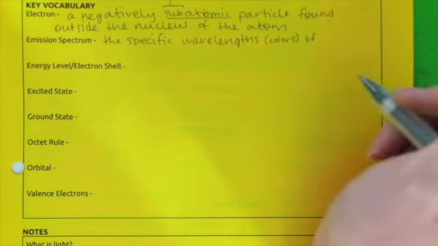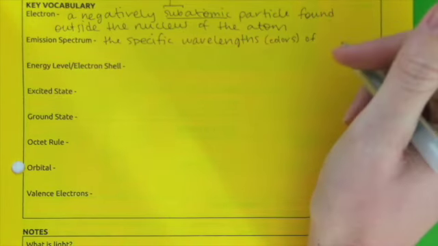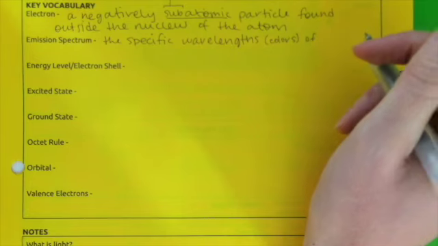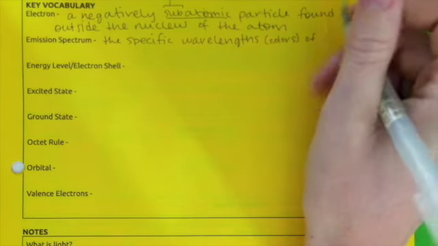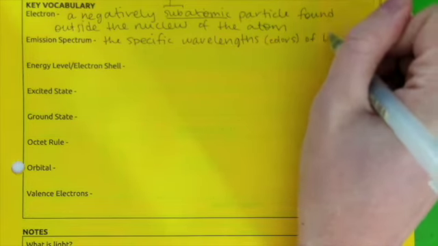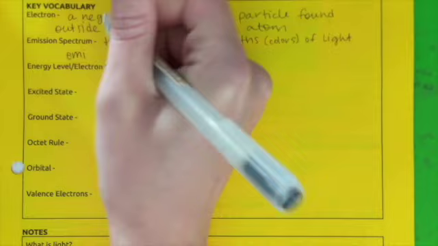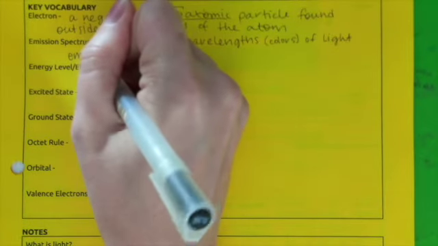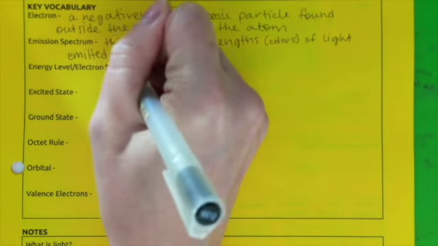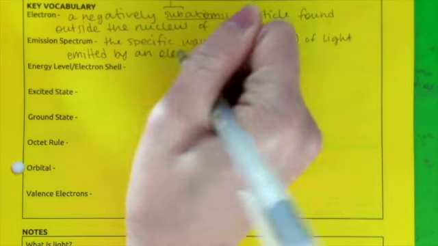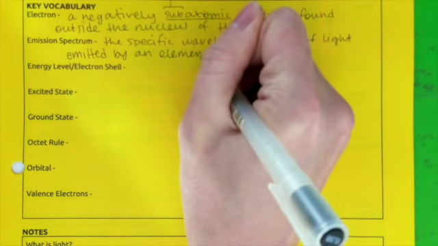It's like a very specific shade of yellow that's, I guess, given out by a specific wavelength. So the specific wavelengths of light that are emitted by an element when it's exposed to an energy source.